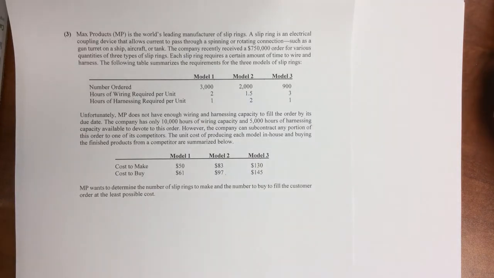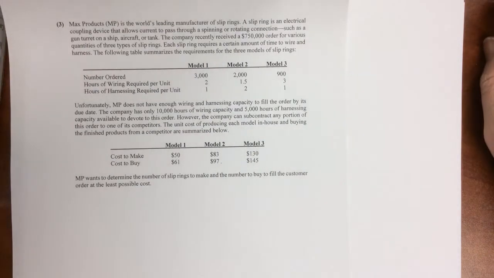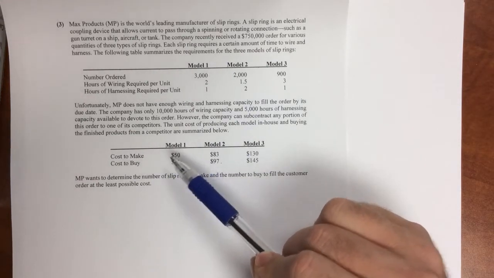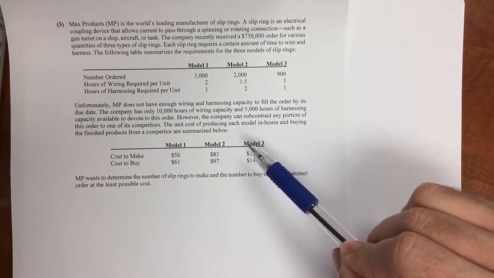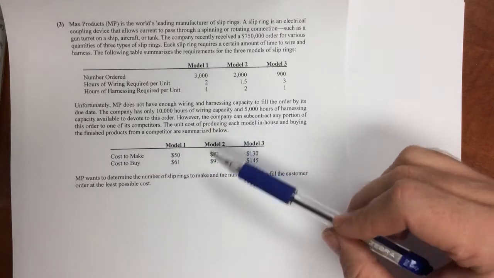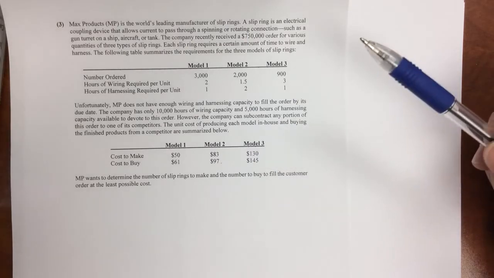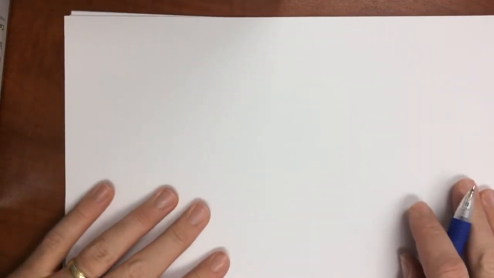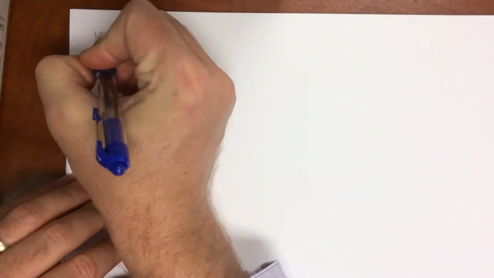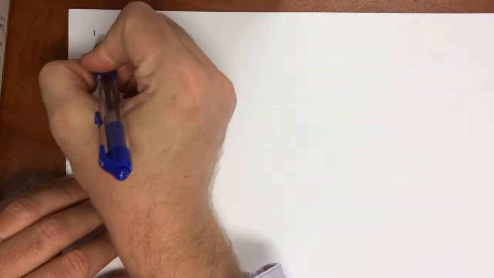Okay? So let's think now, what are our variables? What is it that we get to choose? Well, here we can choose to make Model 1, make Model 2, make Model 3, or we can choose to buy Model 1, buy Model 2, and buy Model 3. So we have 6 variables or 6 things that we can choose. Okay, so to set up our linear program, step 1 is define our variables.